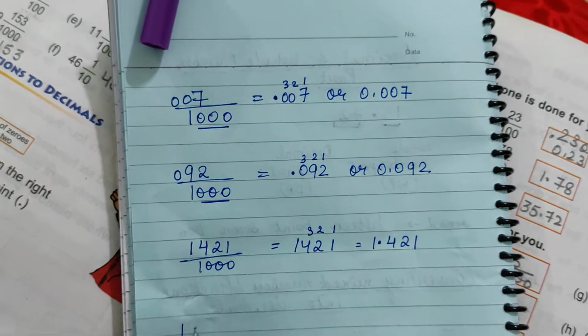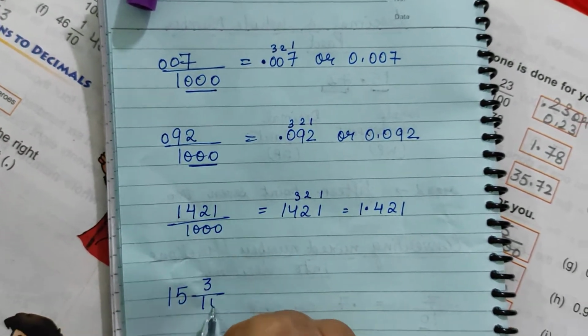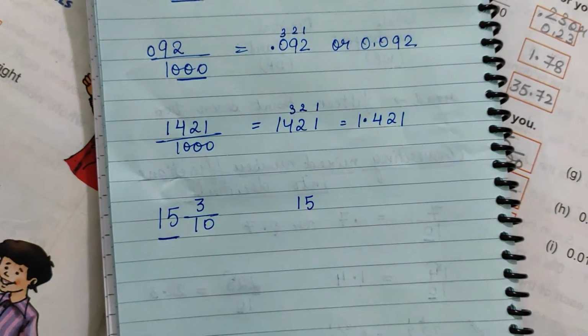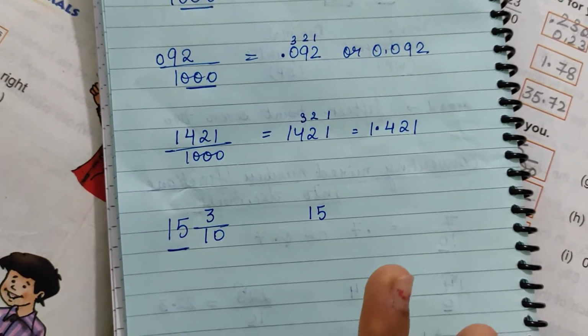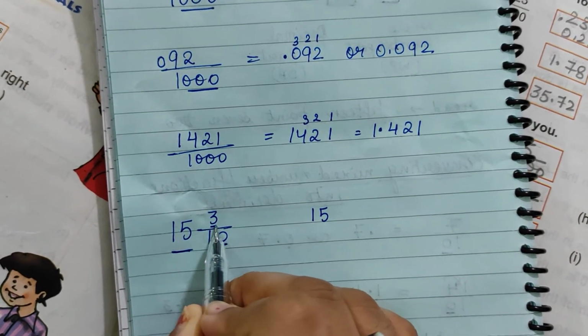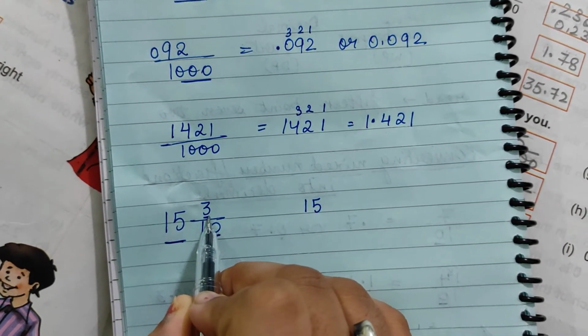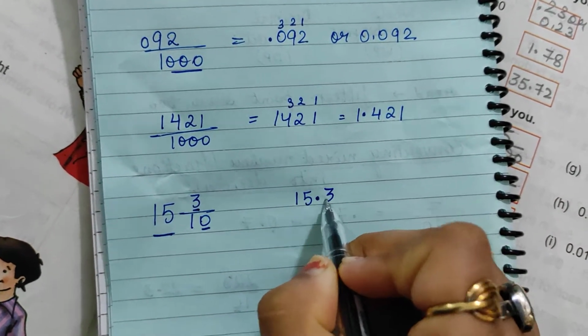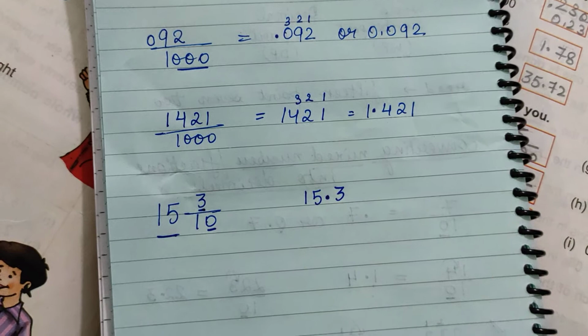Suppose I have given you 15 and 3/10. Dear students, this 15 will always be considered as the whole number part. Now you just need to find the decimal part. There is one 0 and there is 1 place, so we have no shortage of digits. So directly I can put the decimal and write 3. So it will be 15.3.